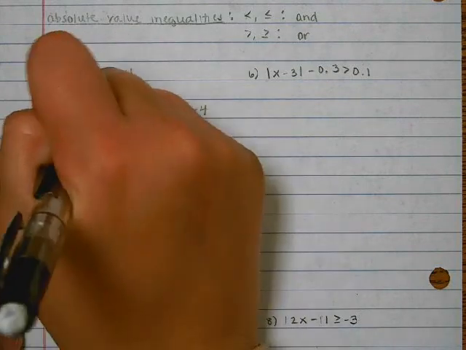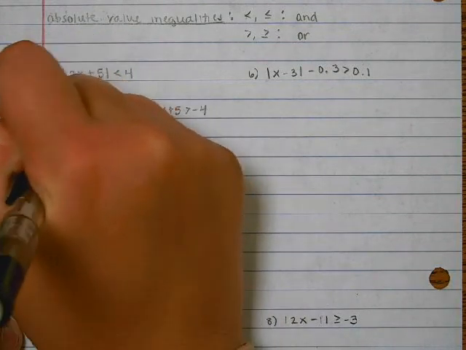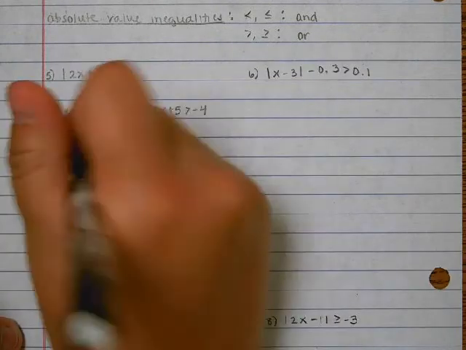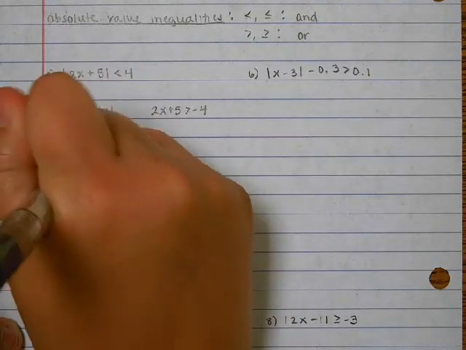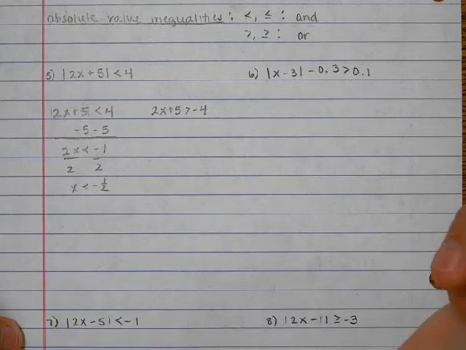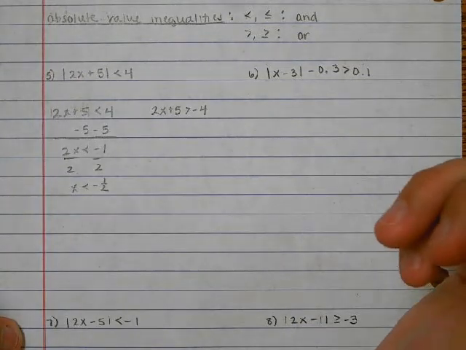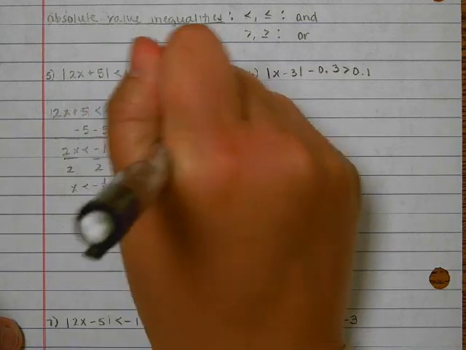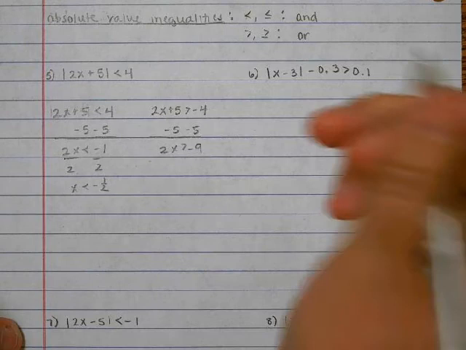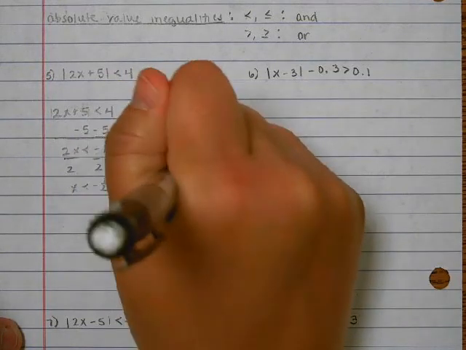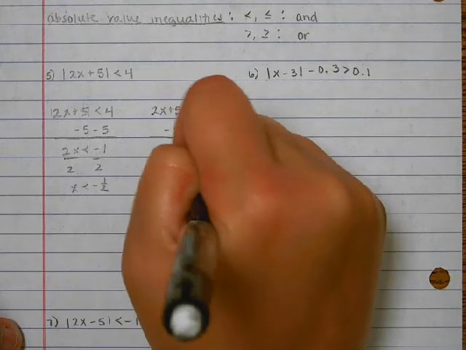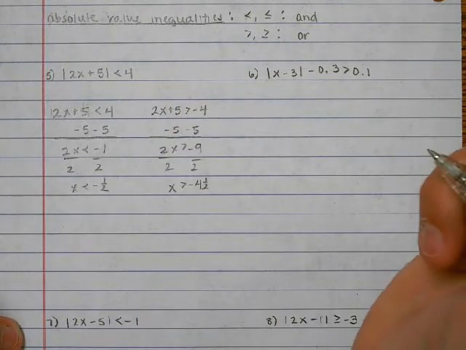So on this one, I would subtract 5. So I have 2x less than negative 1. Divided by 2, x is less than negative 1/2. On the second one, I would subtract 5. So I have 2x greater than negative 9. Divide by 2. x is greater than negative 9/2, which I'm going to write as a mixed number, negative 4 1/2.